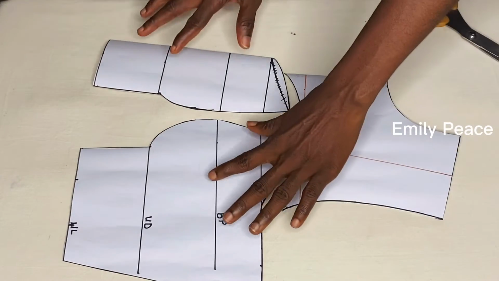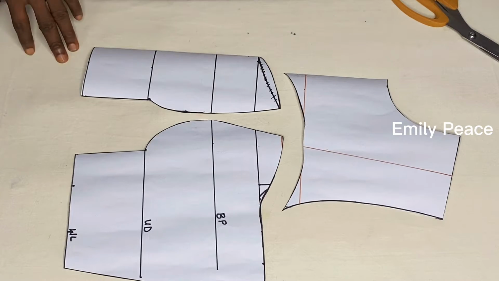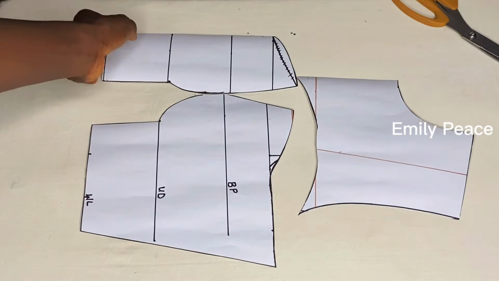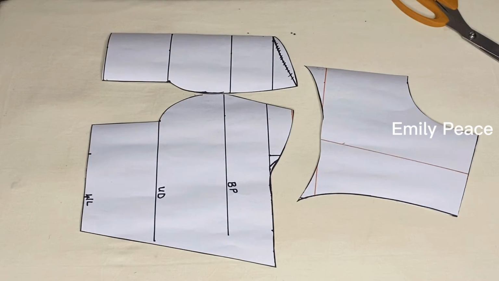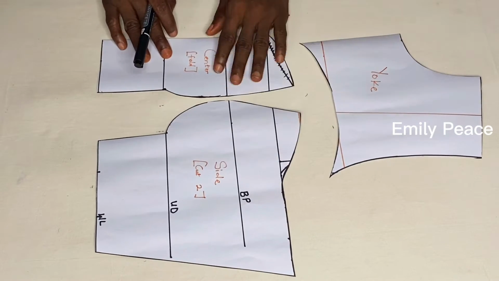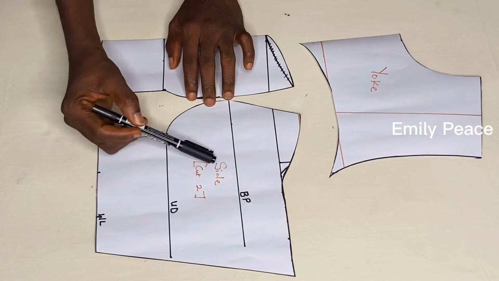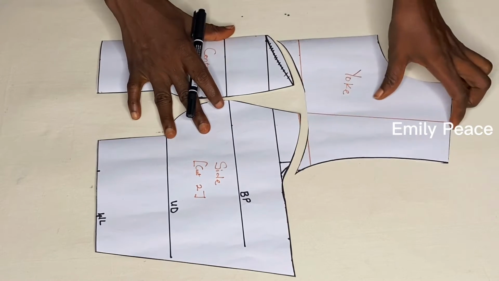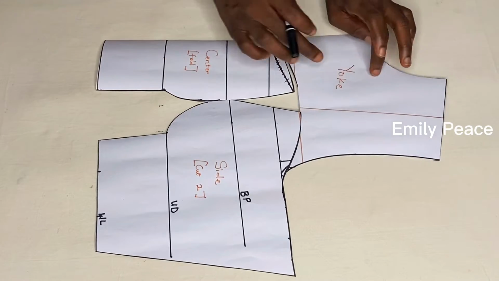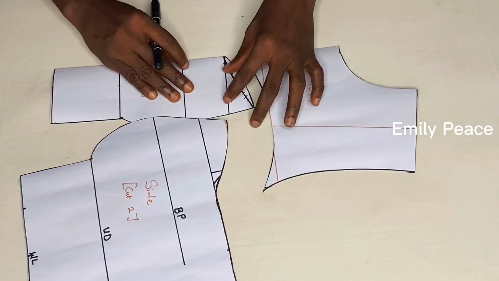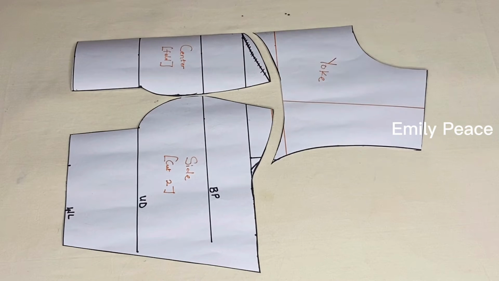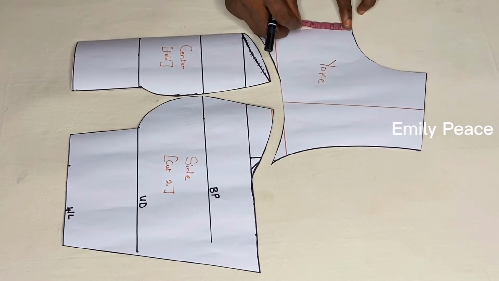So here we have our front panels ready. We have the center front, the side, and the yoke. You can even decide to use the yoke like this, but because we are doing a keyhole neckline, we are going to modify this later, okay? You can decide to cut it like this and use it for your dress, but because we are doing a keyhole, we are going to modify the yoke very soon so you can get your keyhole.